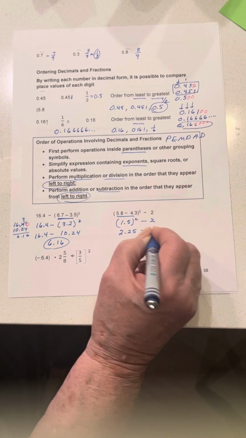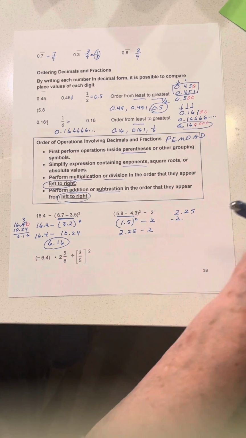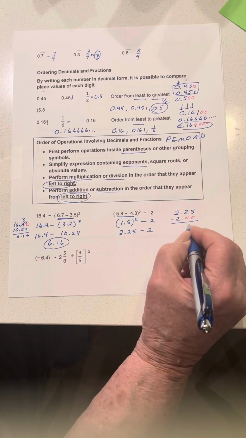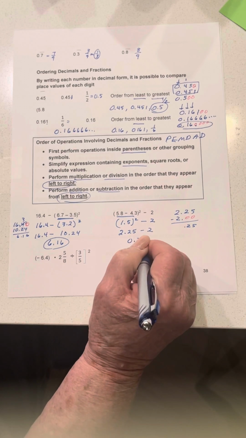And we're going to subtract 2 from that. So if you wrote that out, it would look like this. If you want to fill this in, you can. You don't have to when the empty places are on the bottom. And our answer would be 25/100.